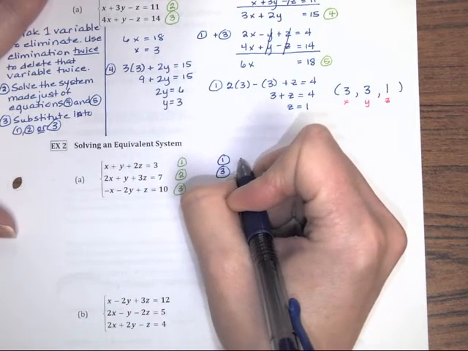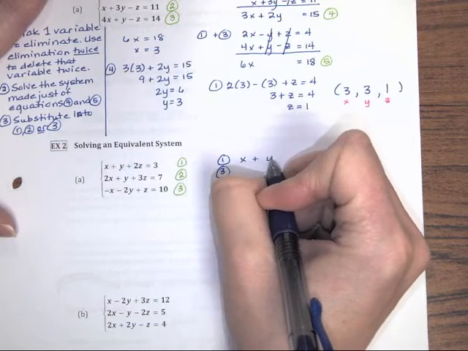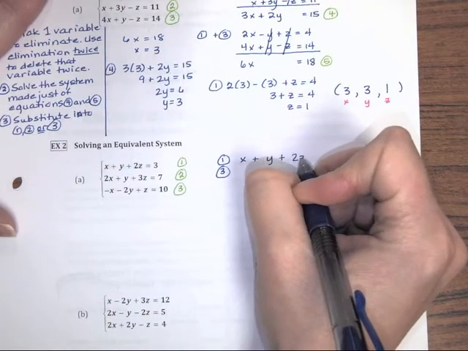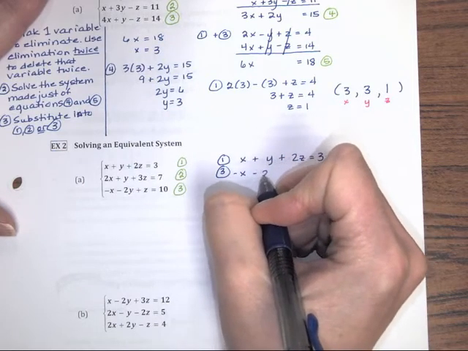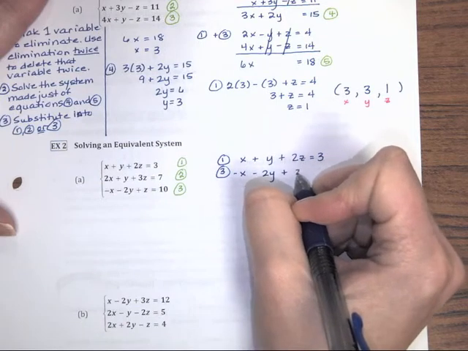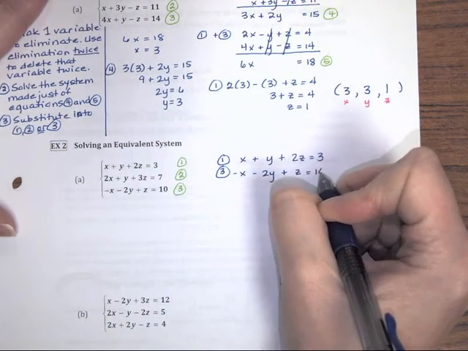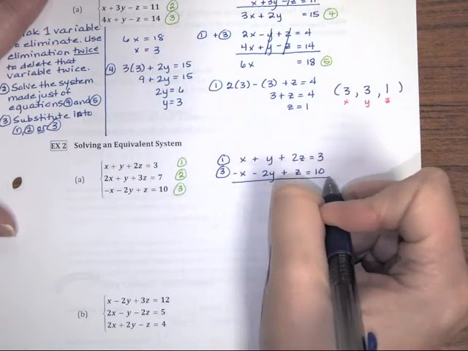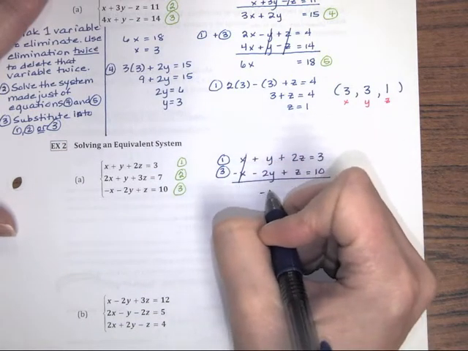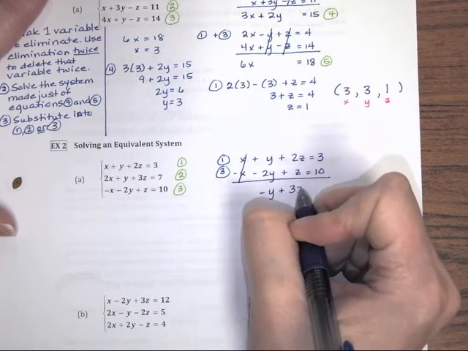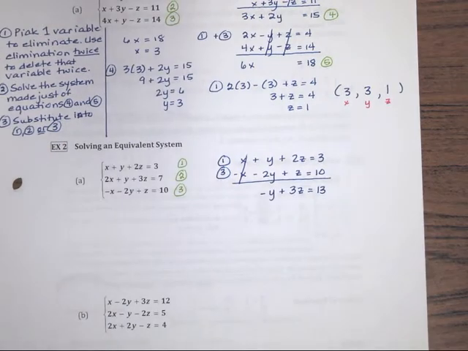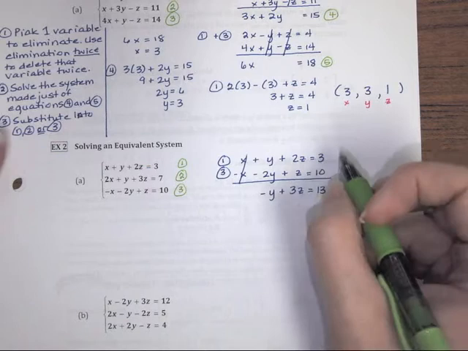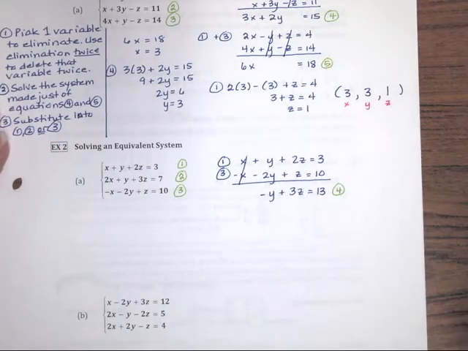Okay, so equation 1 is x plus y plus 2z equals 3, and we have negative x minus 2y plus z equals 10. So far, so good? Okay, x's eliminate. This gives me negative y plus 3z equals 13. So far, so good? Let's label that. That's 4.